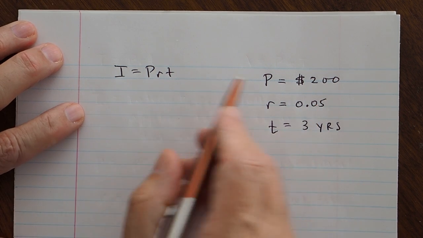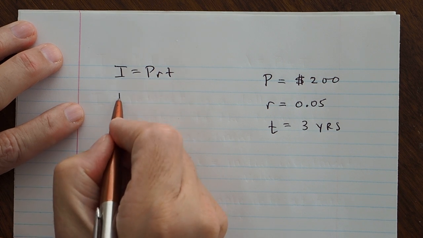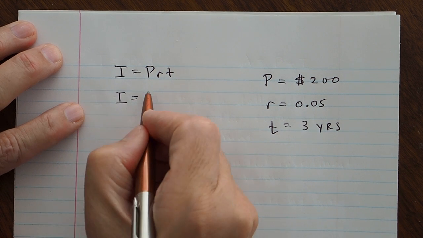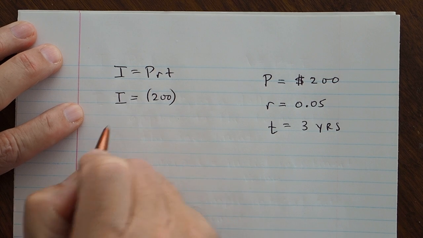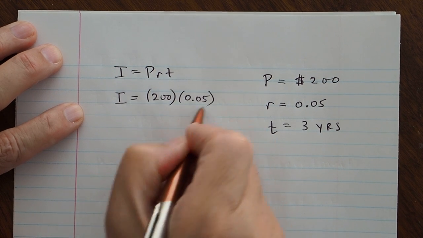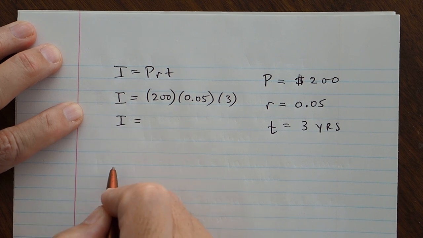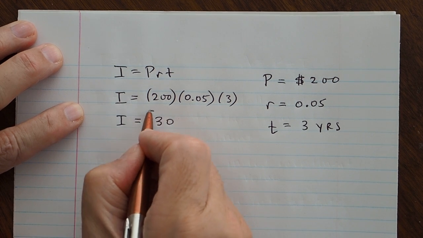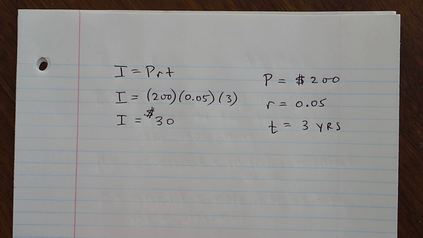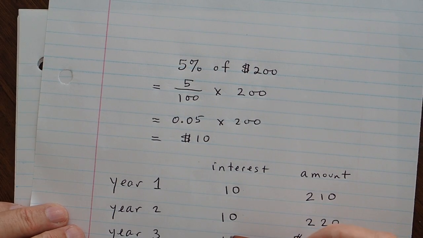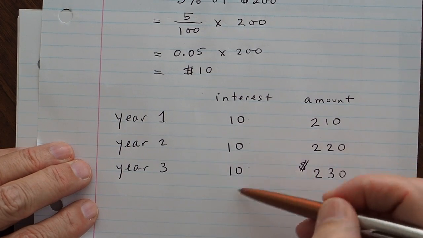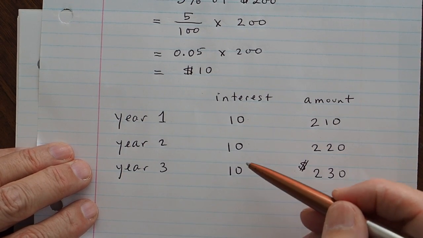Well, take these three numbers and plug them in these three positions, and you get a total interest value of 200 times 0.05 times 3. And if you multiply that all out, you get $30. And that is what we had in the chart when we did it the first time. That's the same number as this. 10, 10, and 10, that's $30. $30 in interest. So far it's good.